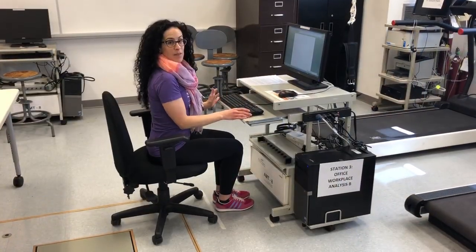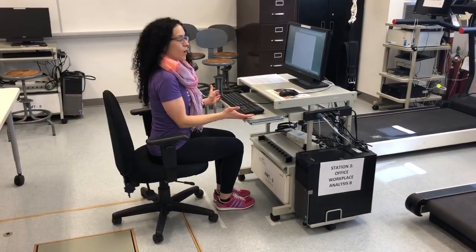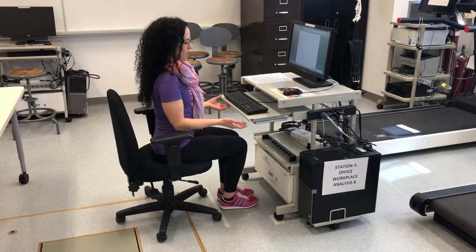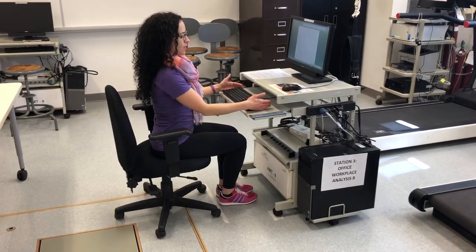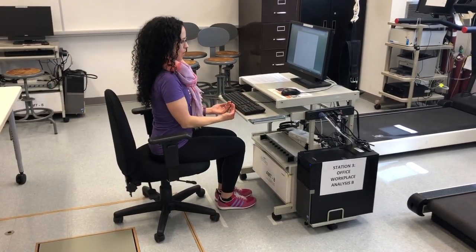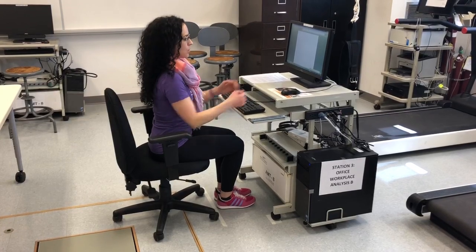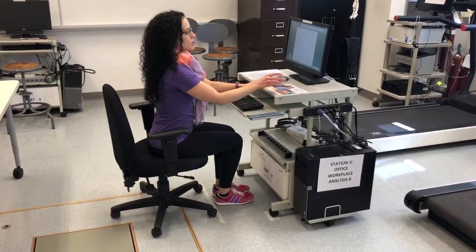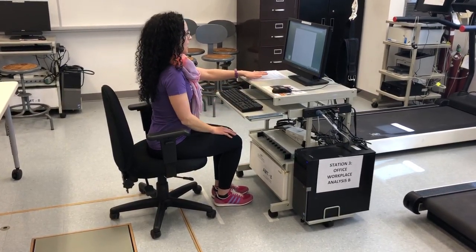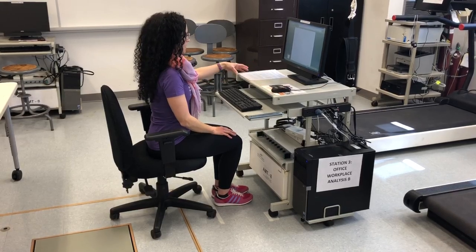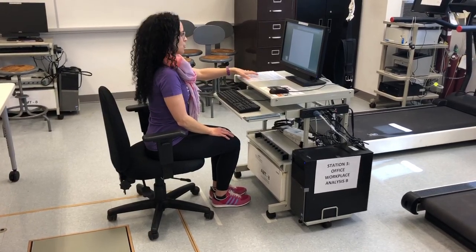For station 3B, it is fairly similar to station 2A. However, the setup is a little bit different. Obviously, we're using the cart. The keyboard needs to come as far to the edge of the cart as possible. The mouse pad needs to be at the edge. The mouse is right here. And the typing task this time is in the left corner of the tray.